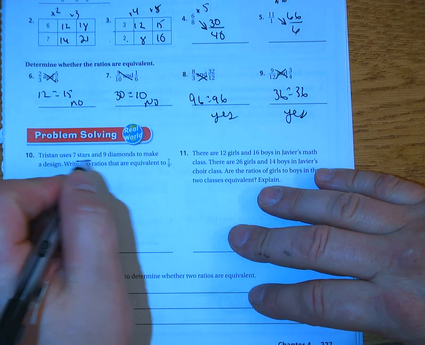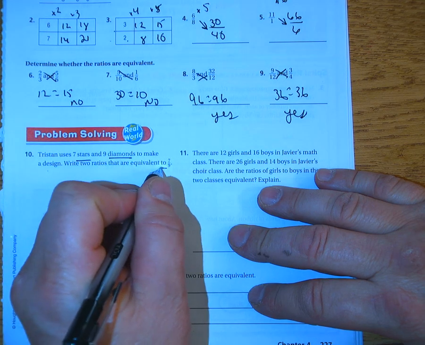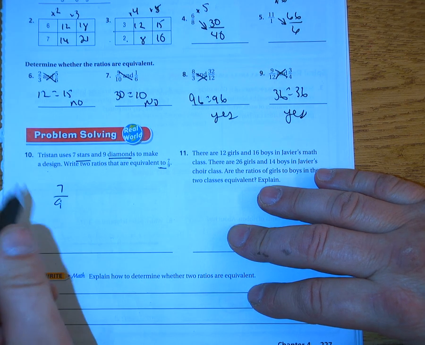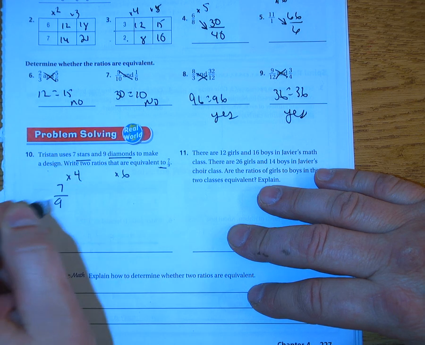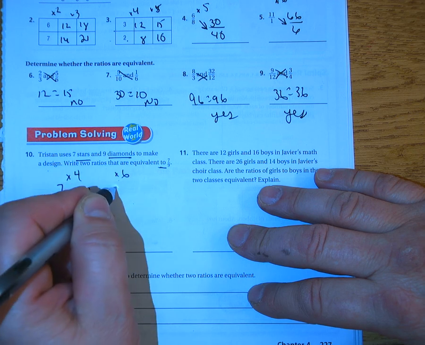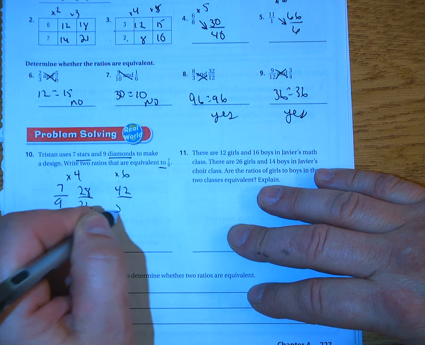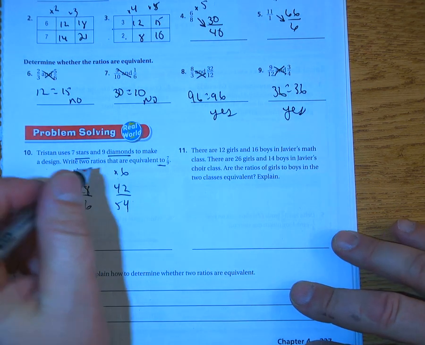Tristan uses 7 stars and 9 diamonds to make a design. Write 2 ratios that are equivalent to 7 ninths. So we're just multiplying times 4, times 6. 28 over 36. 42 over 54. Those are equivalent. Different numbers, proportionally the same.